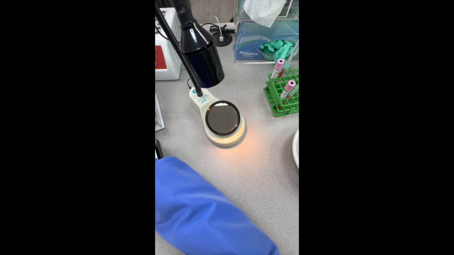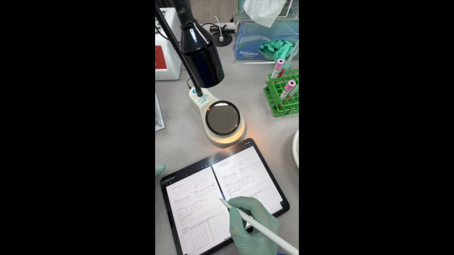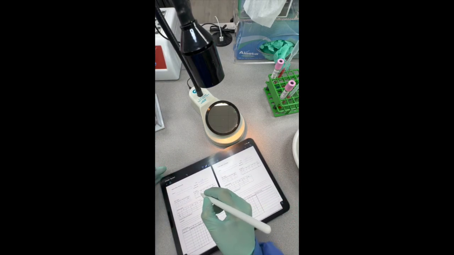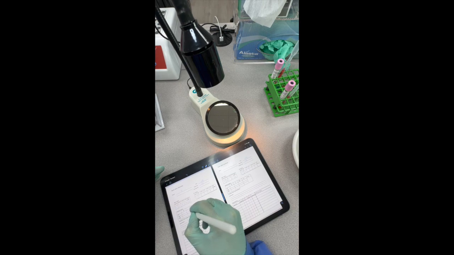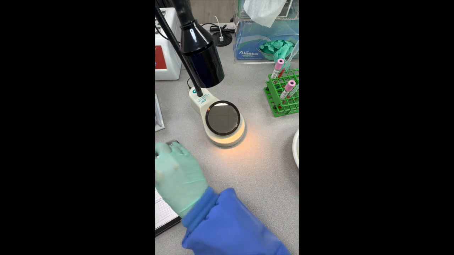So I'll record those for H, because remember, I am working on 2 patients at the same time, and I do not want to mess those up. So I'm going to go ahead and just right here at 37, I'm going to put a negative. This would have been for my screen, but we're using this for a weak D today, so I'll just write that in there. Okay. That looks good.